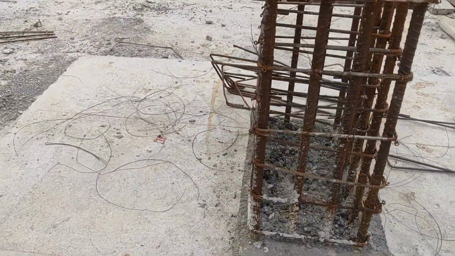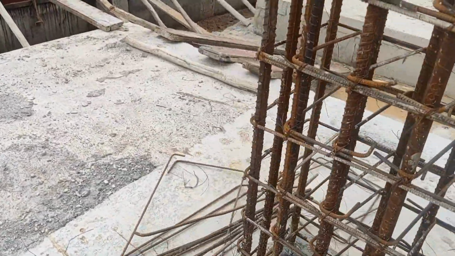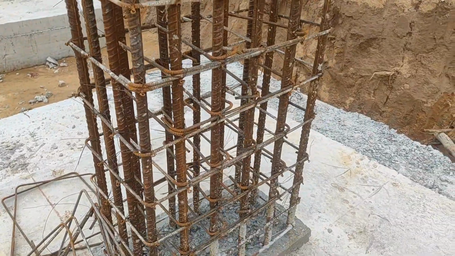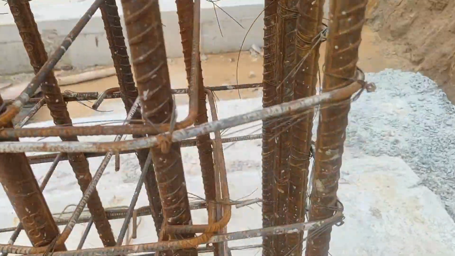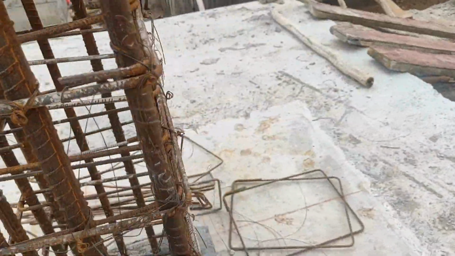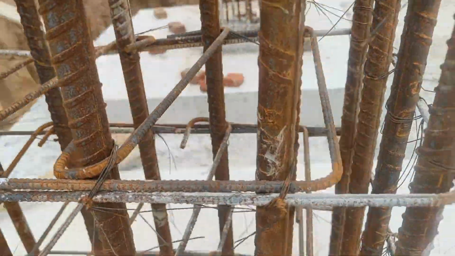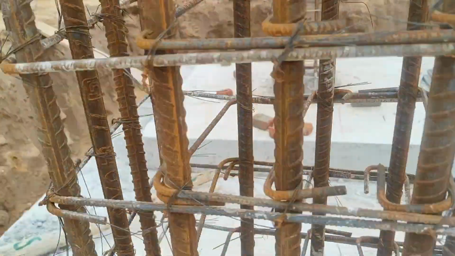Types of column structures. There are several types of column structures used in building design, each serving a specific purpose. A. Load-bearing columns. These columns support the weight of the building and transfer the load to the foundation. B. Non-load-bearing columns. These columns provide additional support and stability to the structure. C. Decorative columns. These columns add aesthetic value to the building.